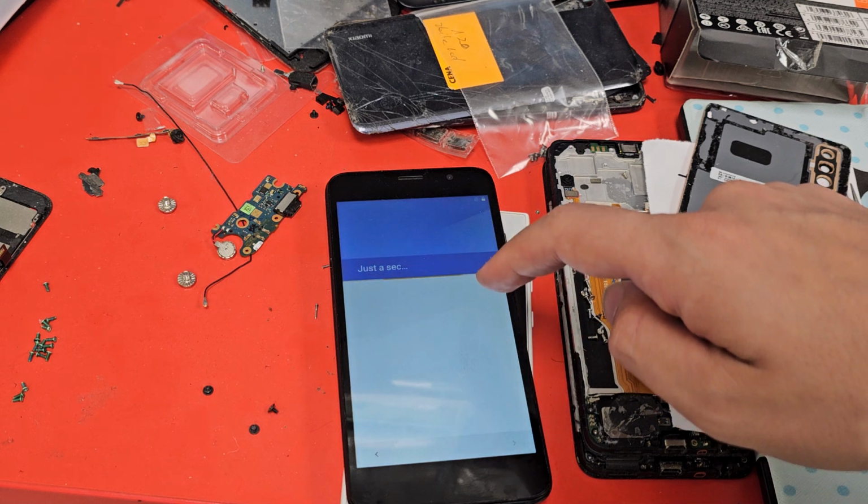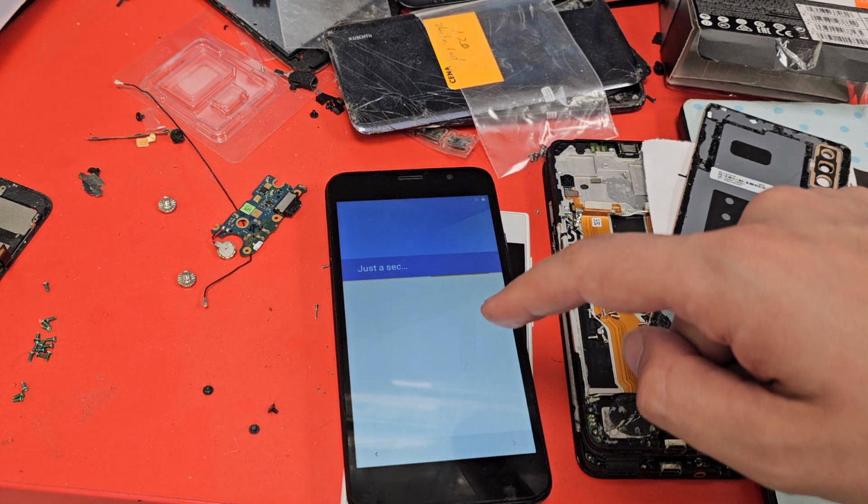As you can see, there is no lock anymore, so everything worked fine.